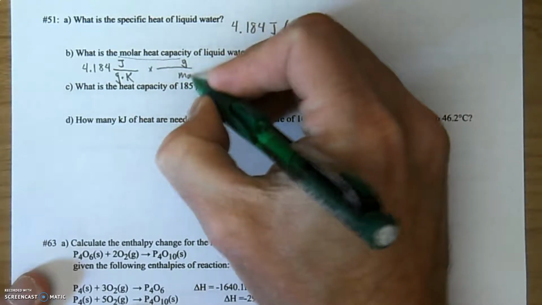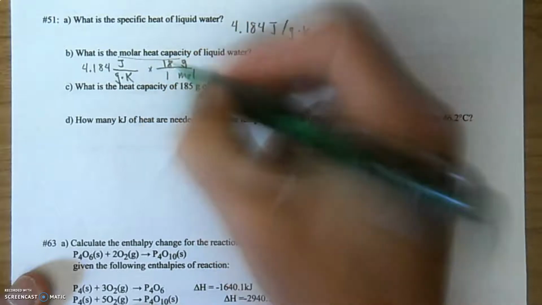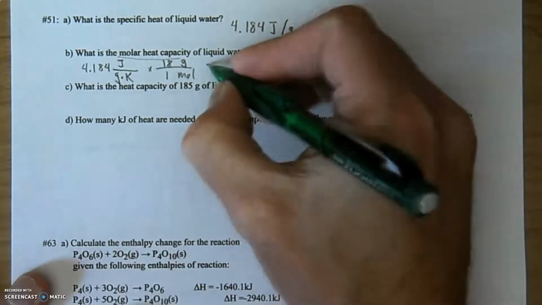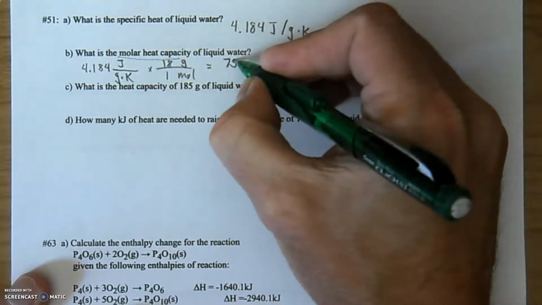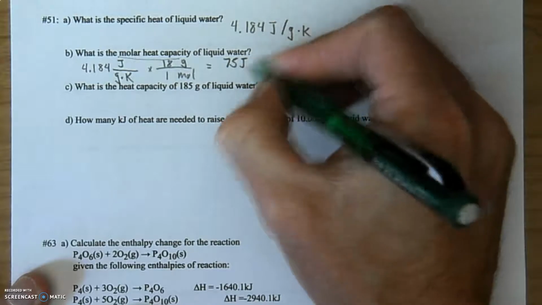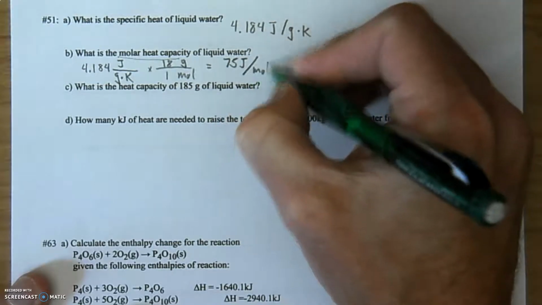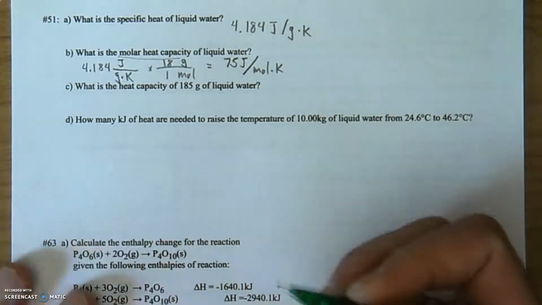And I'm going to change it to moles. For every 1 mole, there are 18 grams of water. And this will give us an answer of something we rarely ever use, molar heat capacity. And that is 75 joules per mole per Kelvin. And again, rarely used, but there you go.